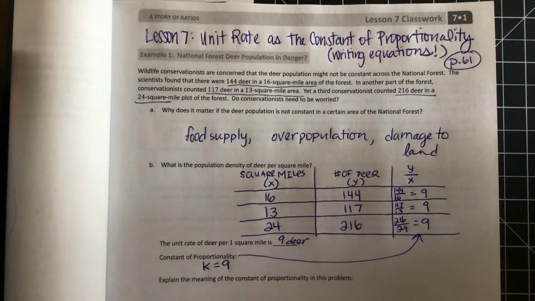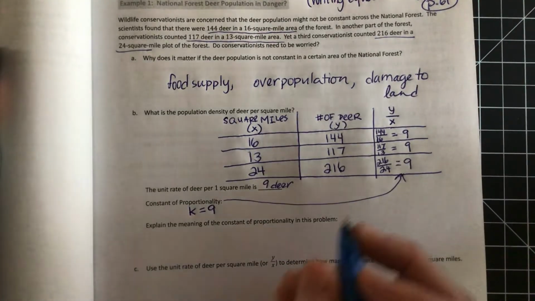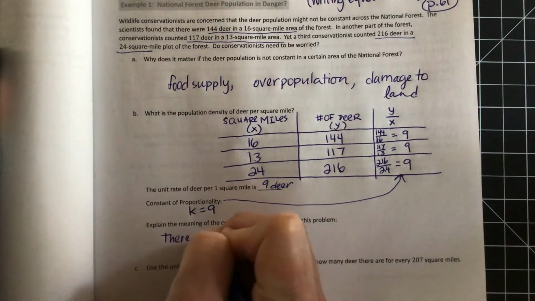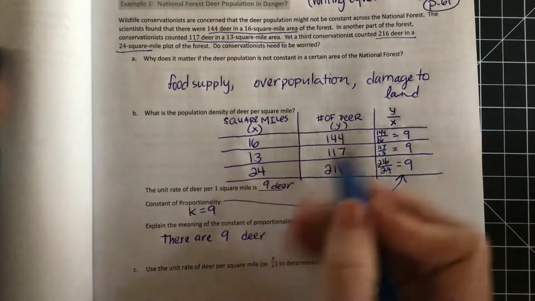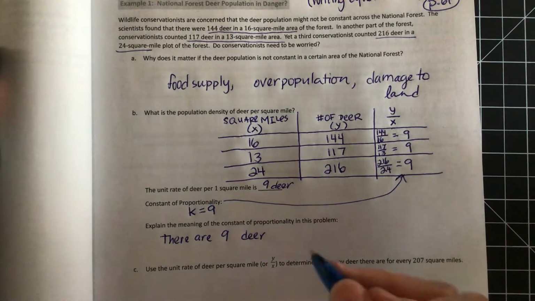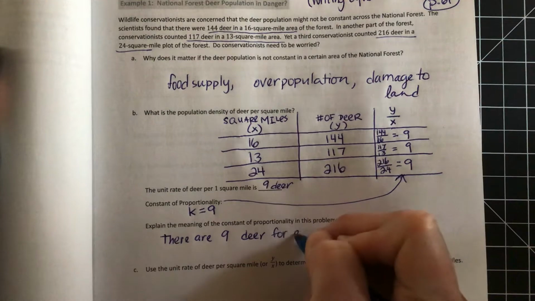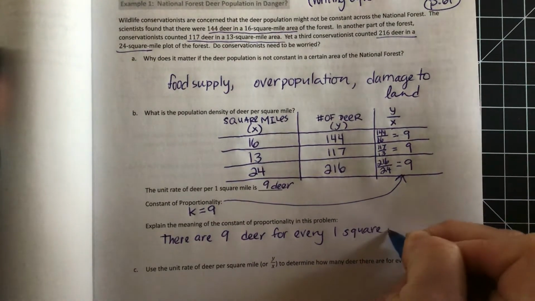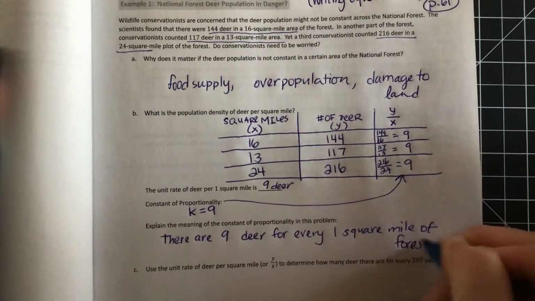And then it says, explain the meaning of constant of proportionality in this problem. So you would just say, there are 9 deer. You're kind of restating the unit rate, but in a way that people normally talk. So there are 9 deer for every 1 square mile of forest. And you're like, yeah, we already stated that.